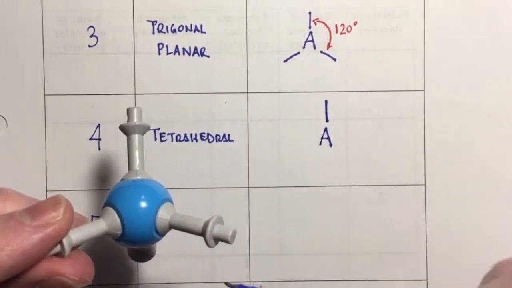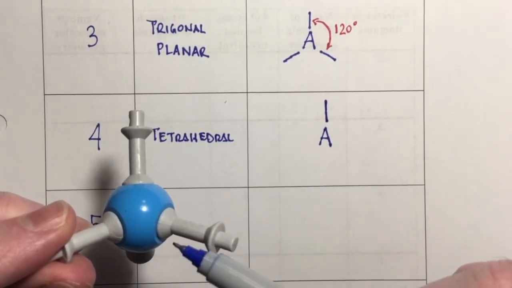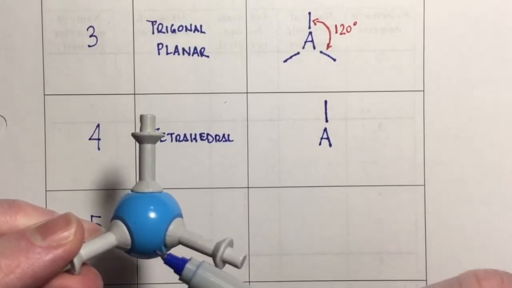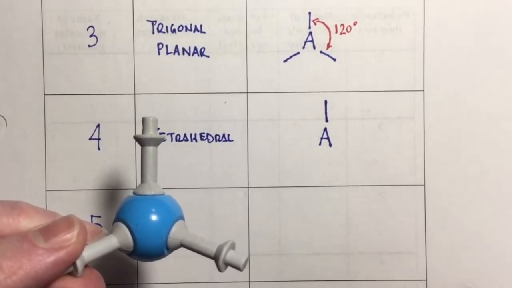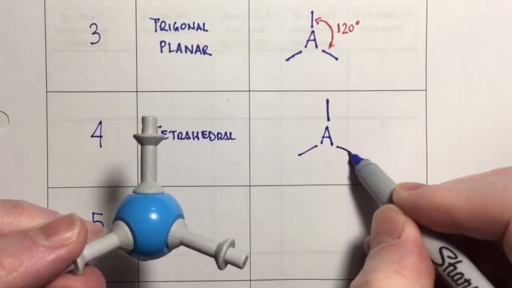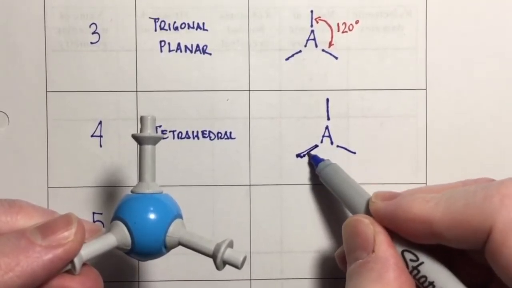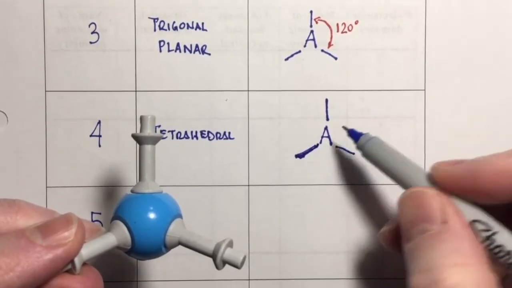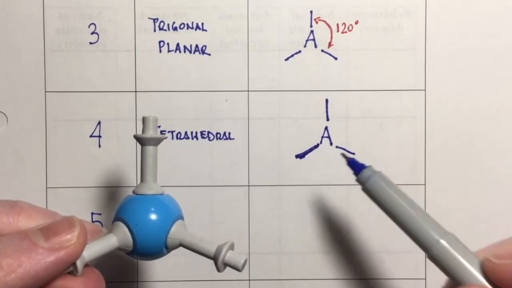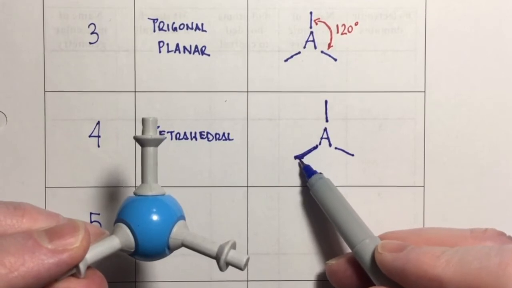And you can also see that there are 2 that are pointing toward me. One's pointing toward me and down a little bit and to the right, and the other is pointing toward me and down a little bit and to the left. So the way that we do that, to the right and to the left, I'm going to draw those as wedges. And the wedges imply that this is getting larger as it comes out toward you. So a wedge means the large end of the wedge shape is coming toward you.